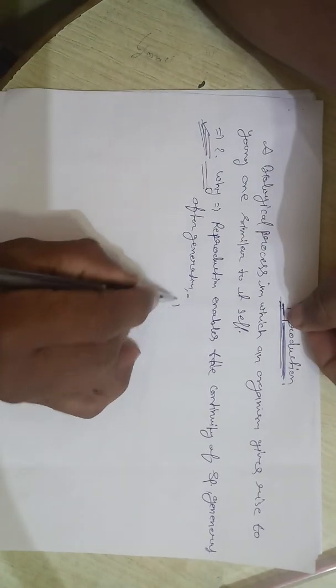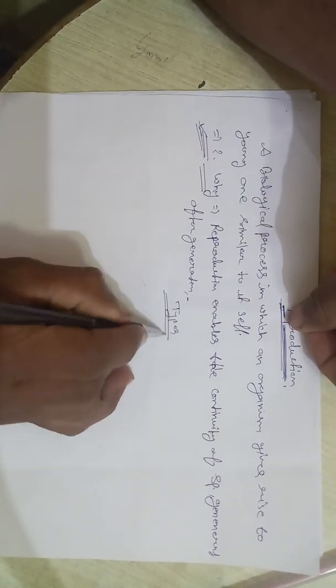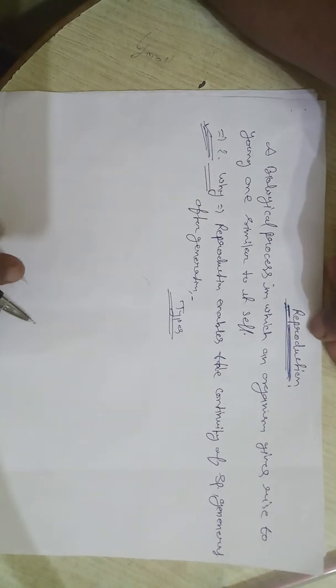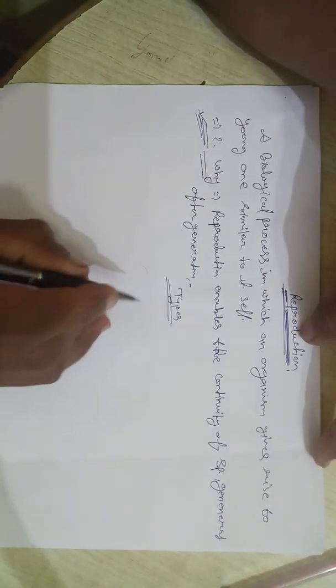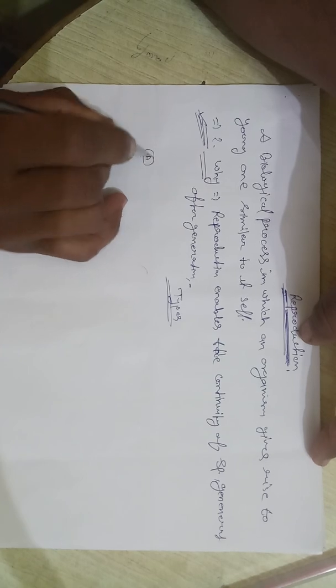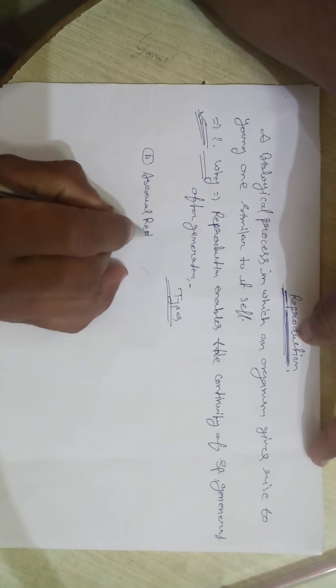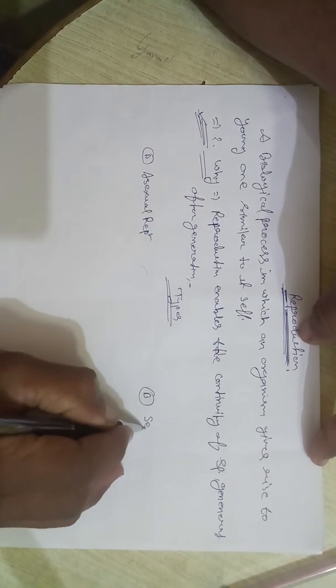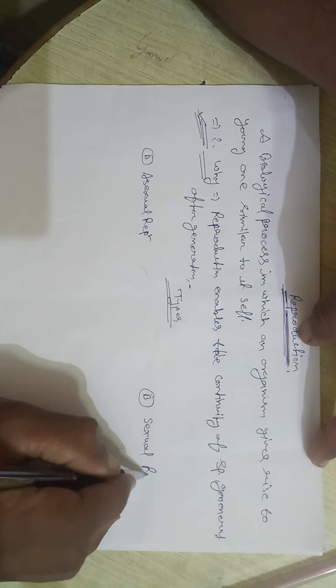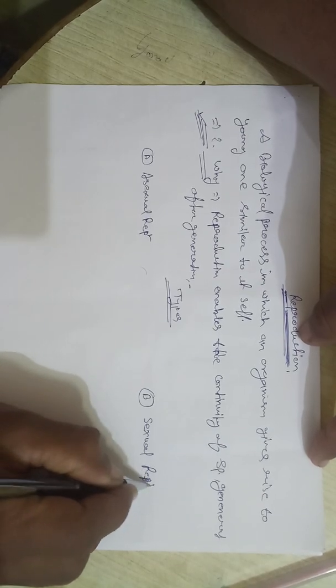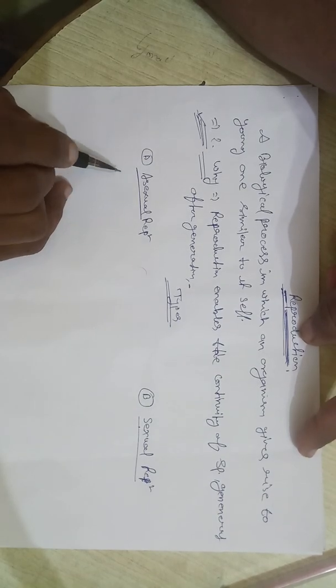Now, types of reproduction. Mainly there are only two types of reproduction: one is asexual reproduction and the other is sexual reproduction. In sexual reproduction, sex organs are required for the formation of new offspring, and in asexual reproduction, sex organs are not required.